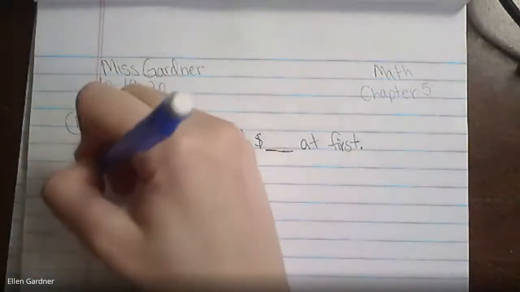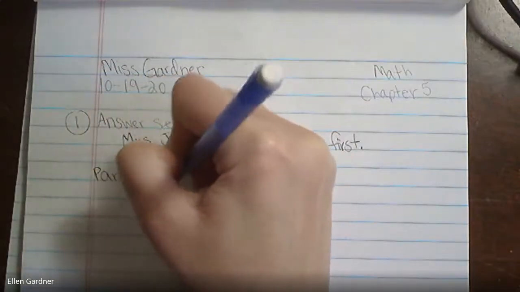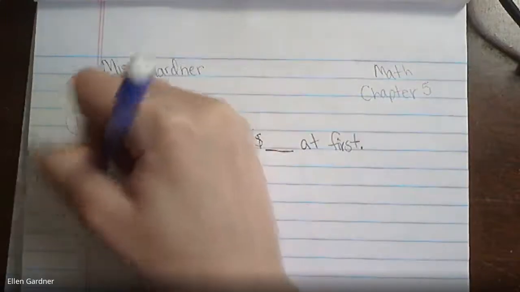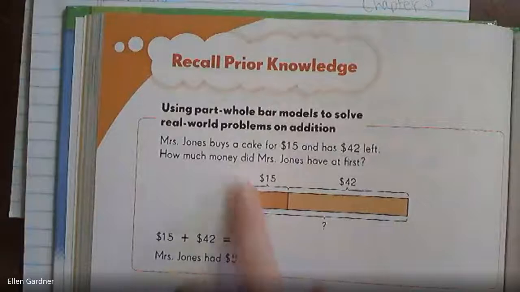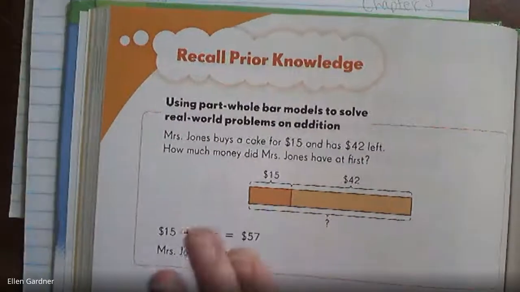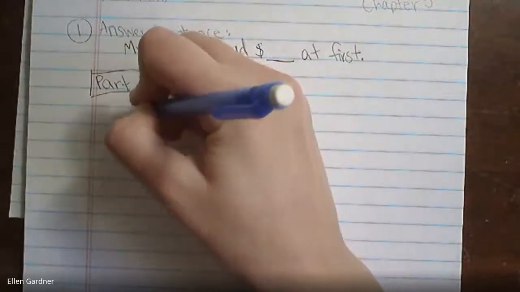Okay, now we are going to create a part-whole bar model. And I want you to label that. Put a box around it. Now, a part-whole bar model is when there is one rectangle split into two parts. This is an example of that. Now, reviewing our information again, it's going to look very similar to this, but not exactly. Mrs. Jones buys a cake for $15 and she still has $42 left.